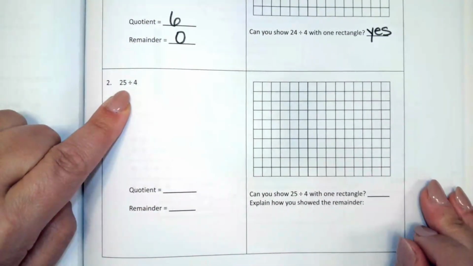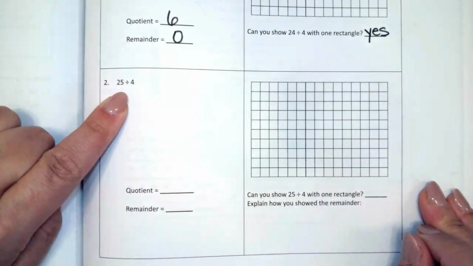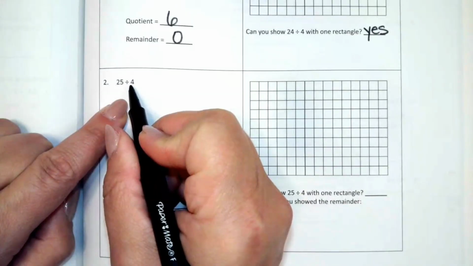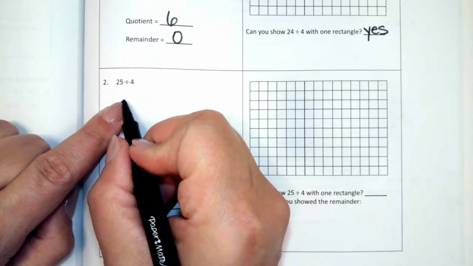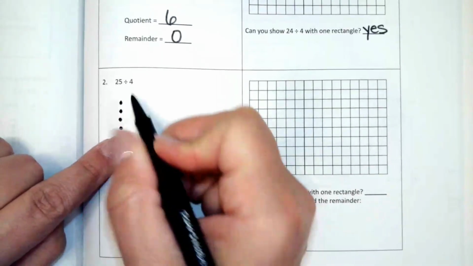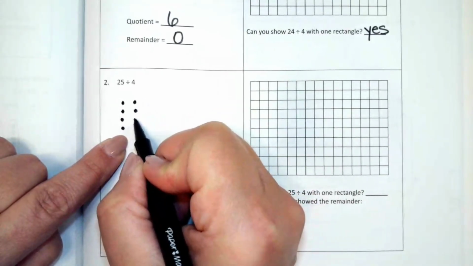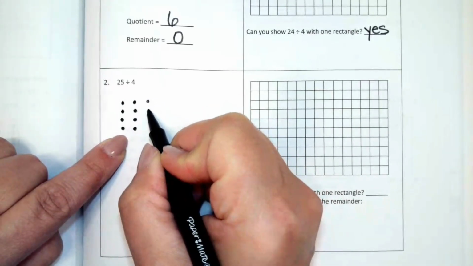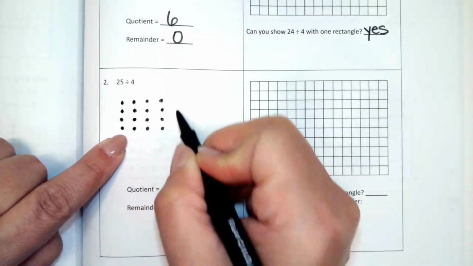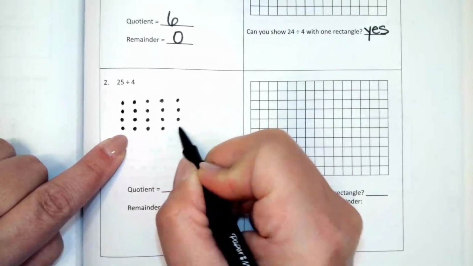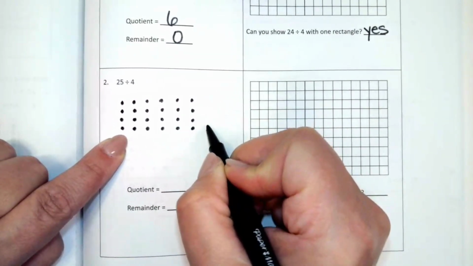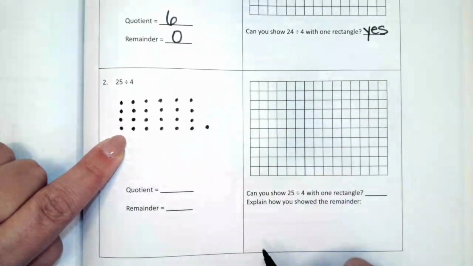This one says 25 divided by 4. So we're going to make an array. We're going to use groups of 4 dots until we get to 25. 1, 2, 3, 4, 5, 6, 7, 8, 9, 10, 11, 12, 13, 14, 15, 16, 17, 18, 19, 20, 21, 22, 23, 24. I only need one more, 25.